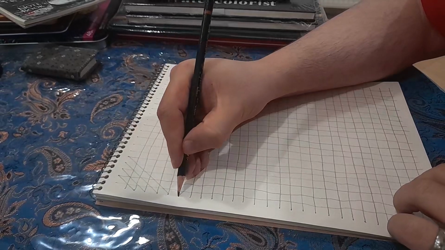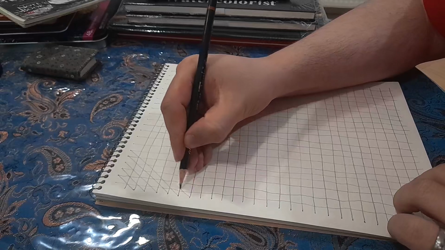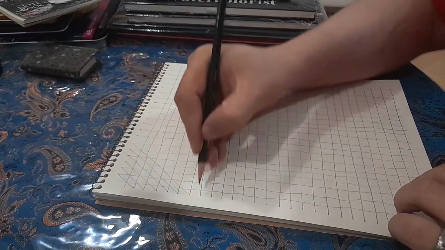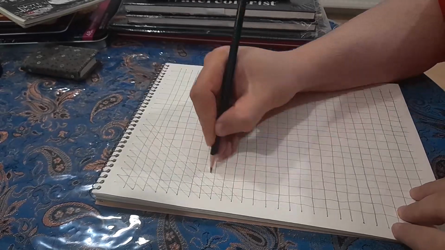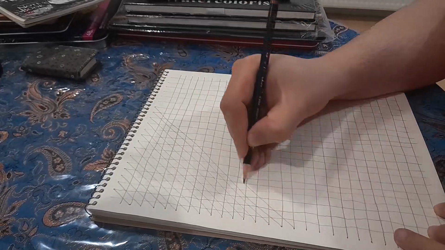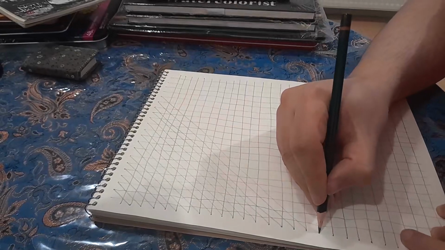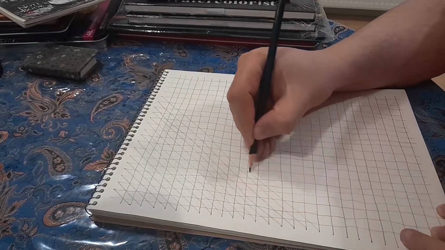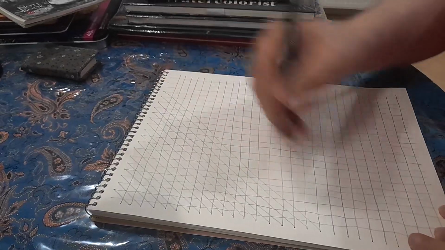Give it a simple tilt, do your line work and keep going. Go slow and steady. Don't rush it. The more you rush it, the worse it might get.